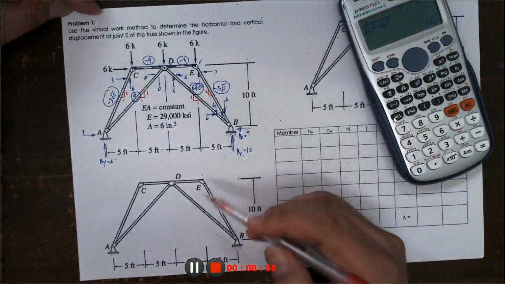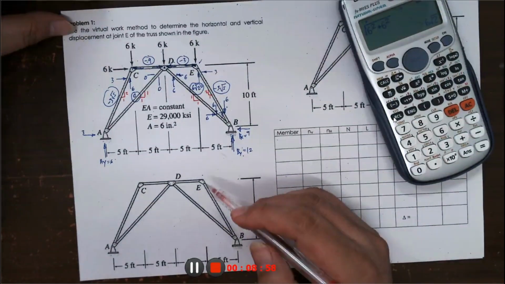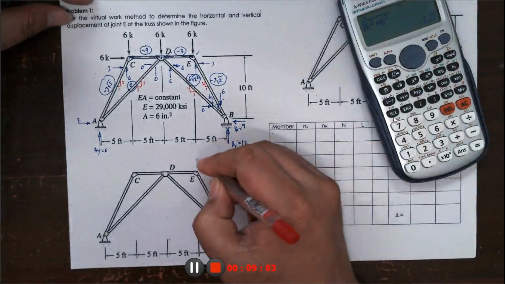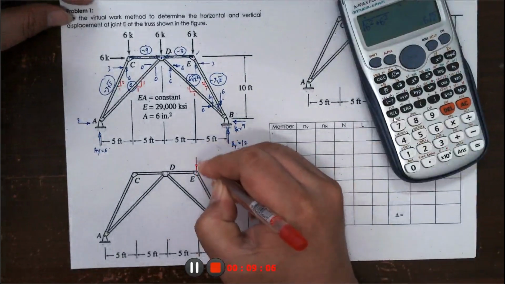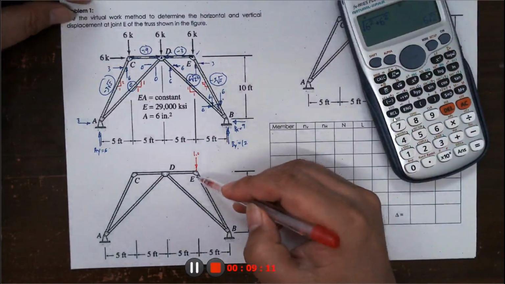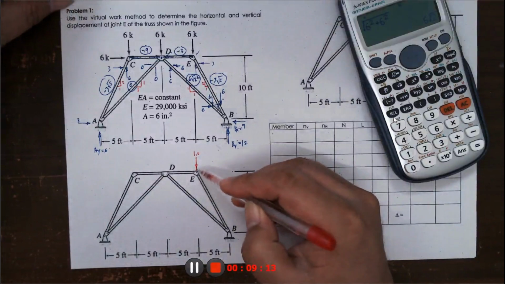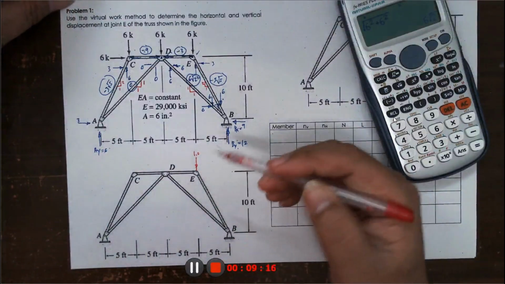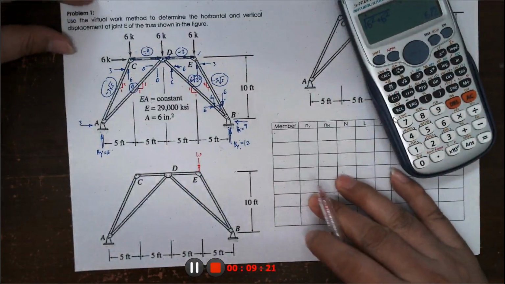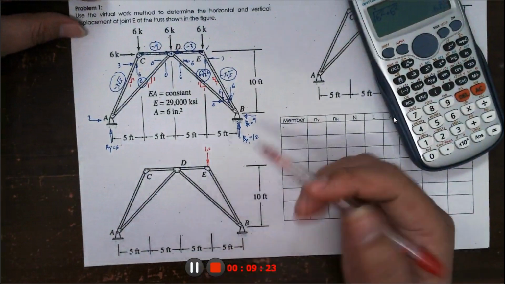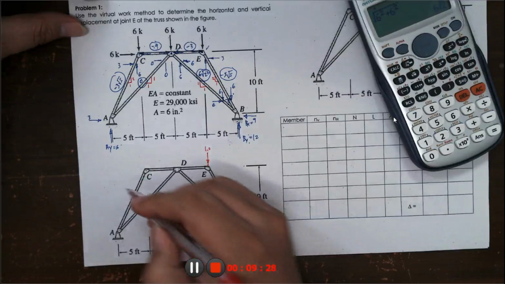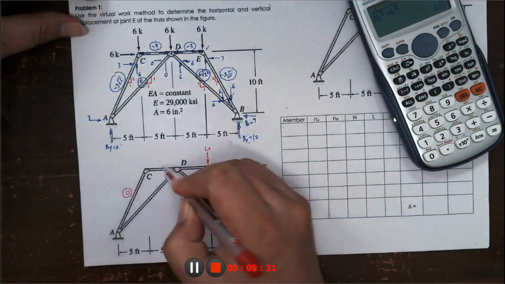Now, dire sige. Vertical unit load or for vertical displacement, dire ta vertical unit load sa A. Let's assume na ang joint A will be displaced downward. Muna nag-assume ta nga downward atong 1. Okay, so when we solve for the forces, when we analyze joint C, wala naman kailangang force there, so 0 na 0 sad na.